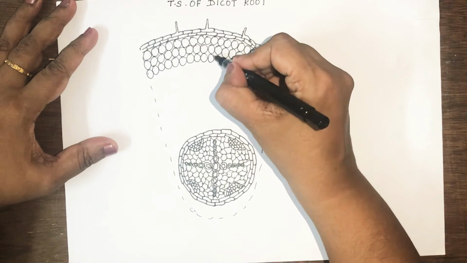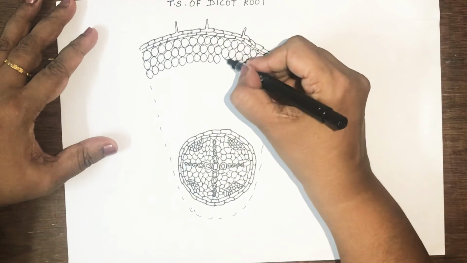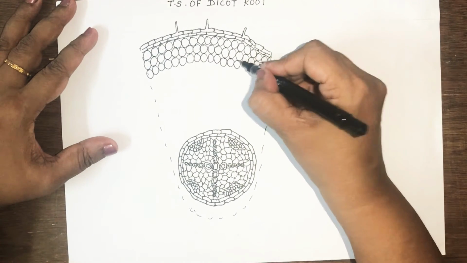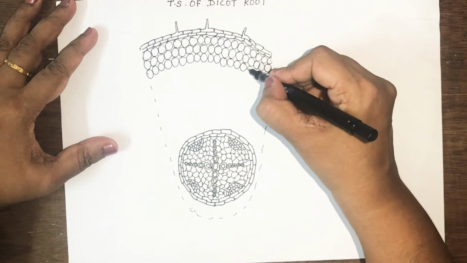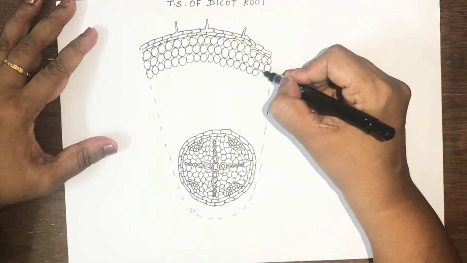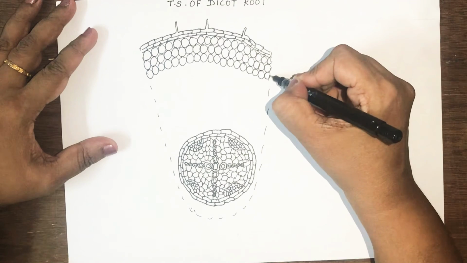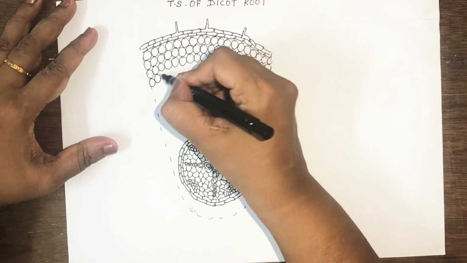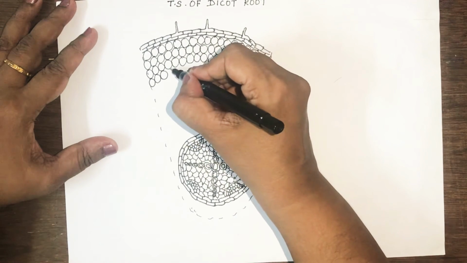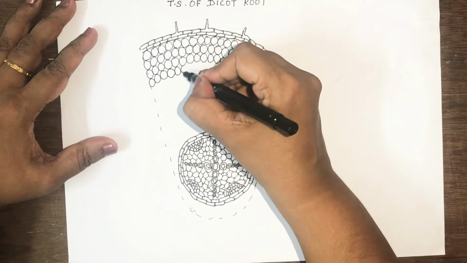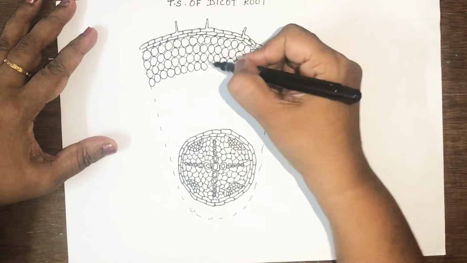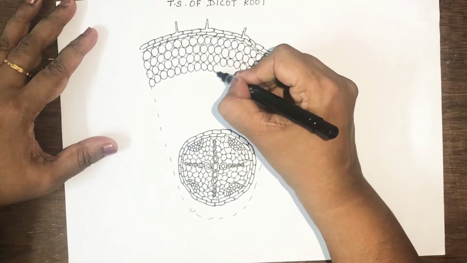While drawing, you have to be cautious that the cells should not overlap, because it is a living component. There is no chance of overlapping. And another thing to be reminded is, when you draw a circle, it should start and end in the same area. Otherwise, it gives the impression that the cells have been broken.